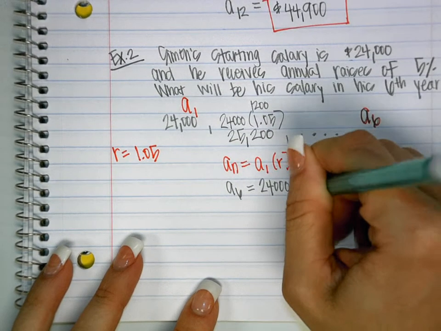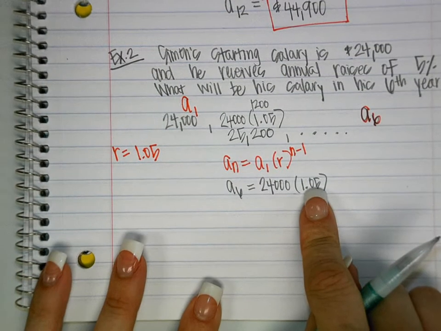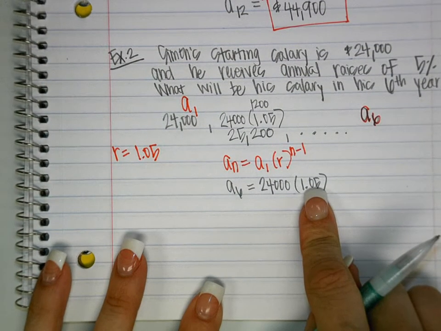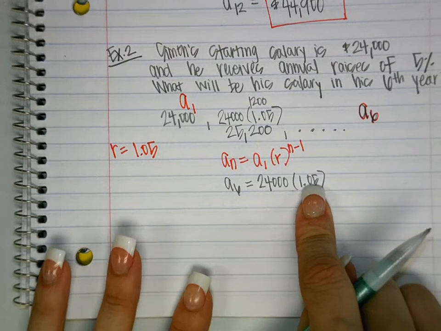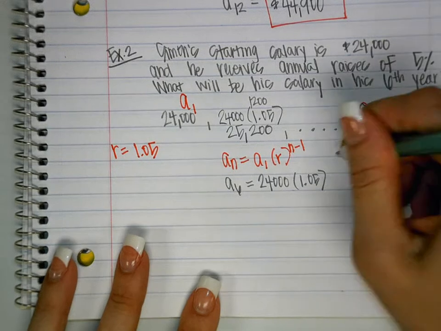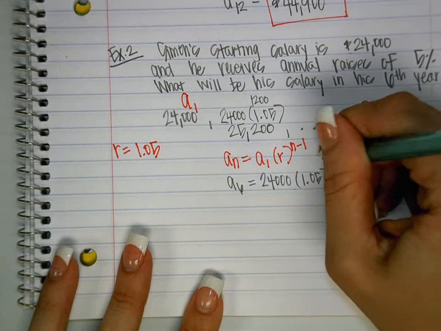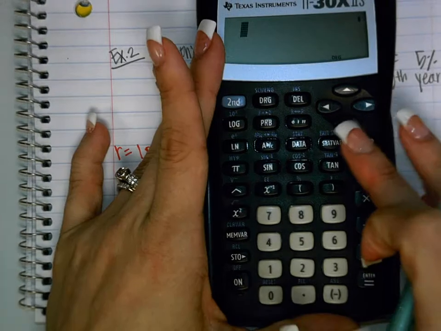The ratio is 1.05, and you have to put the 1 in there. If you just put 0.05, you're going to be finding just their raises, which is not including the salary, which is going to give you a really small number. To the n minus 1, what's your n here? 6 minus 1, so we're going to do to the 5th power.